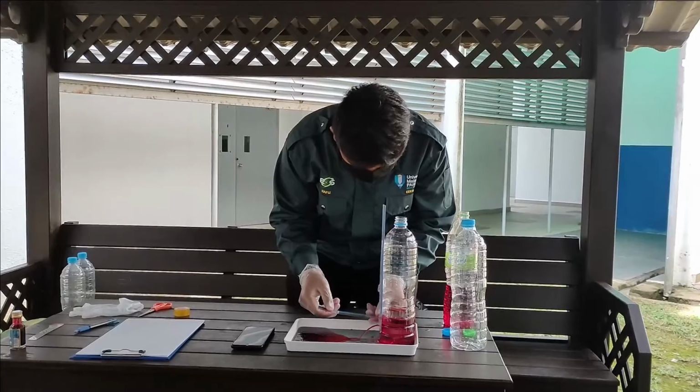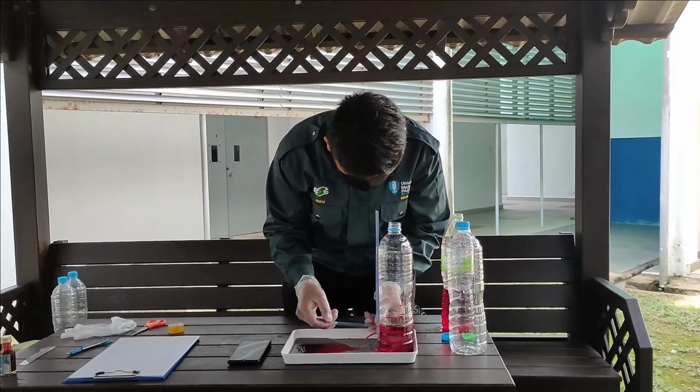Next, quickly measure the distance the water travels from the bottle.